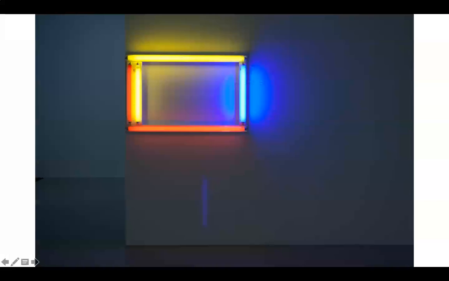Okay, this is a work by Dan Flavin, easy to recognize because he uses these lights. I saw his retrospective in Washington, D.C. in the fall of 2004 at the National Gallery, and the light was so intense that the museum guards had to wear sunglasses during the Flavin exhibition.